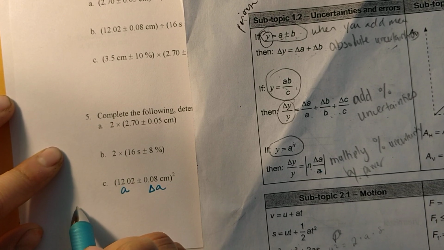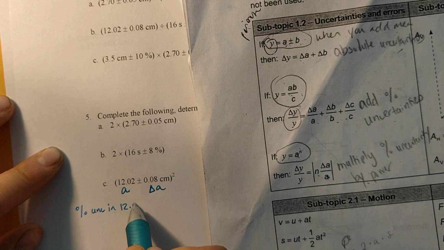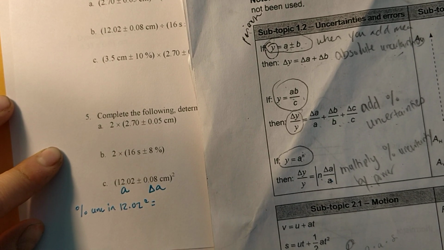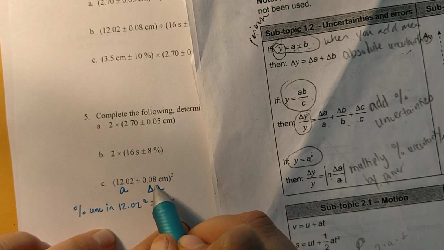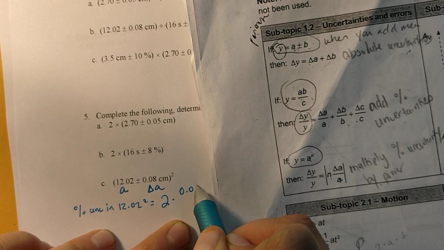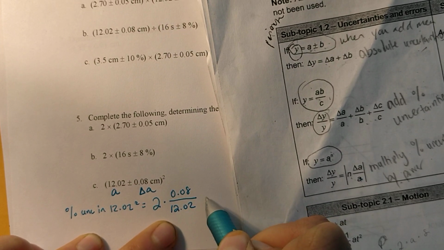So I'll get the percent uncertainty in 12.02 squared equals 2, because that's the power, times delta A, 0.08, divided by A, 12.02.